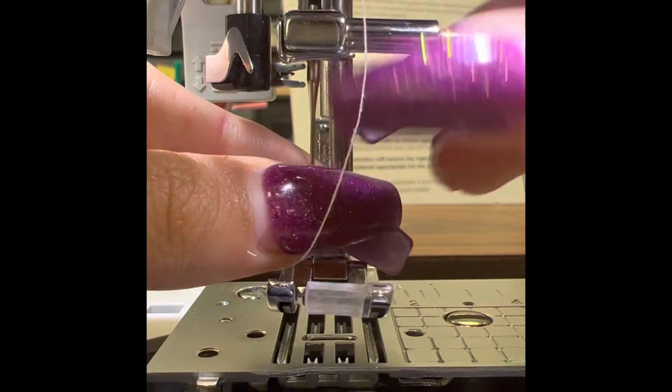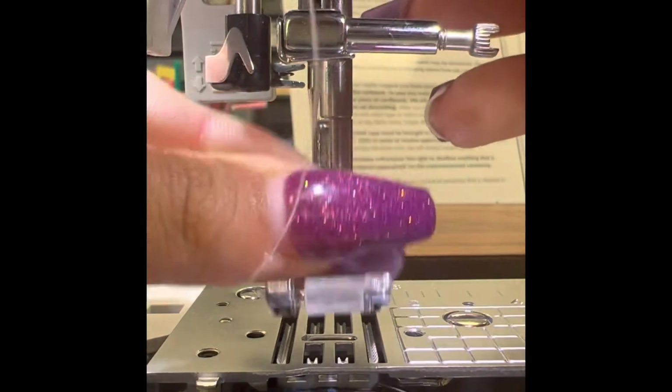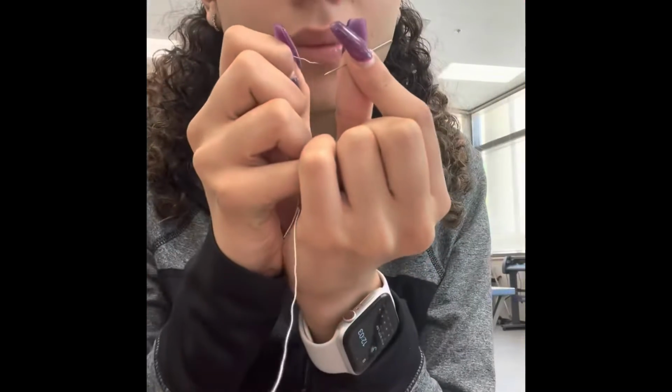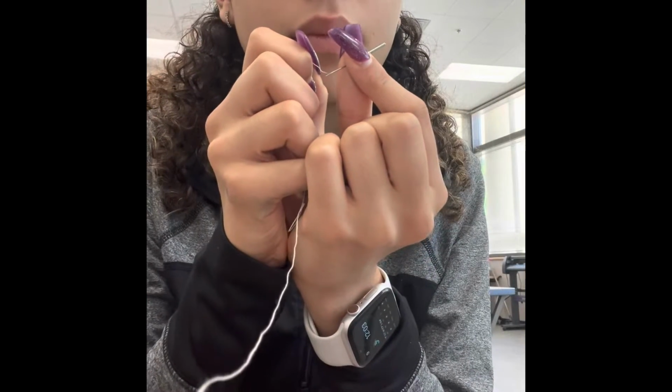Right now, I am unscrewing the needle tightener, that's what I call it, and I'm taking out the needle so that I can thread the thread through the needle hole.